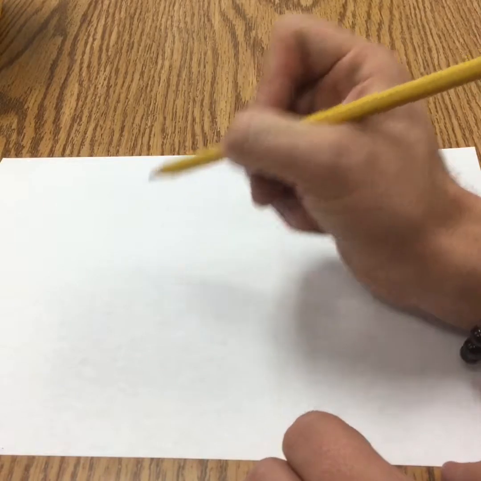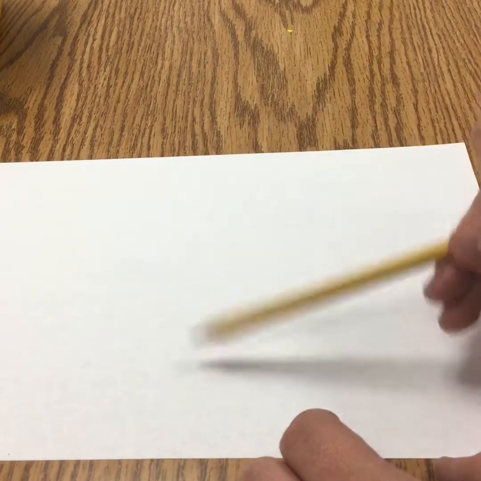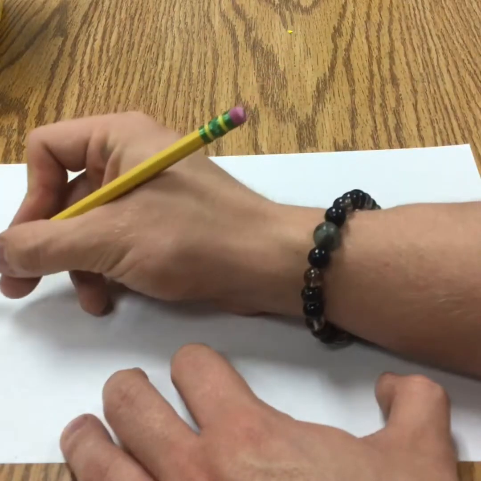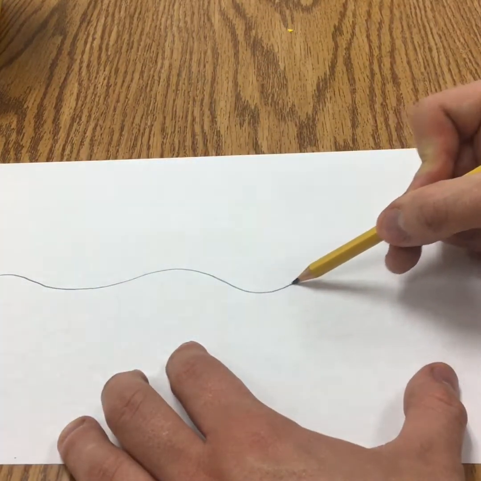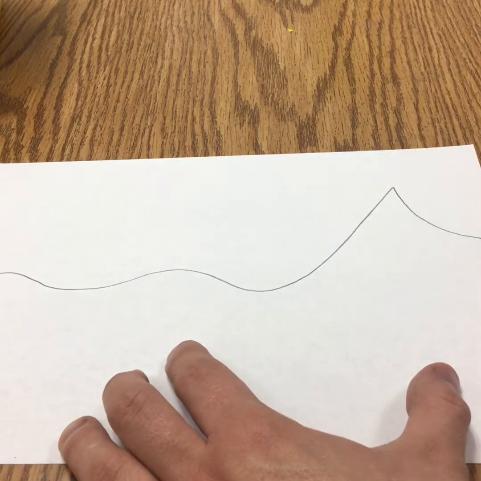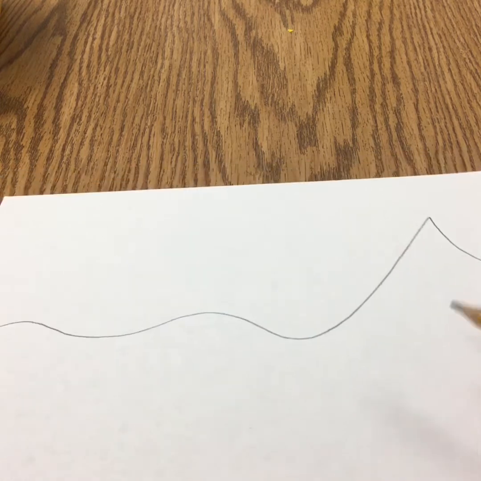The first thing I need to do is draw my horizon. The horizon separates the sky from the ground. Your horizon could be hills, it could be a valley, it could even be water. I decided I want to do a mountain and maybe some hills. The way you do it is totally up to you.